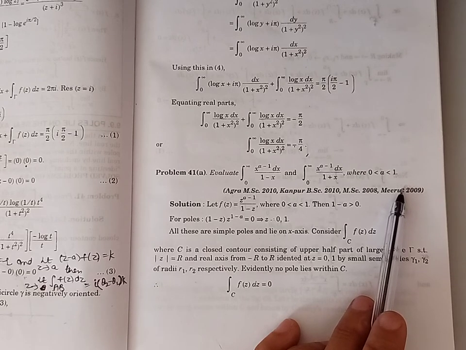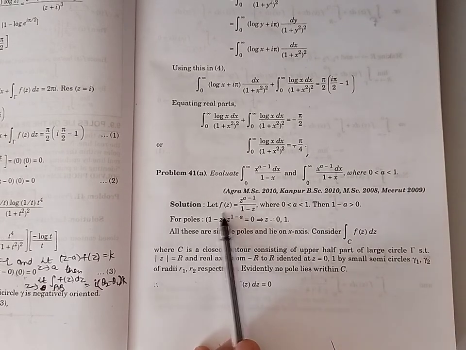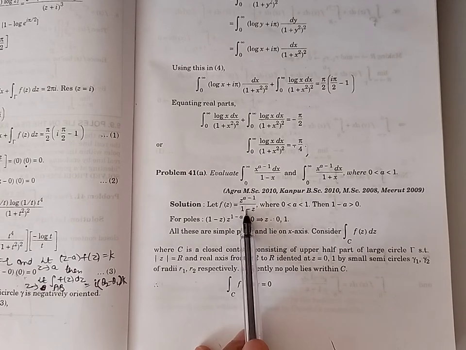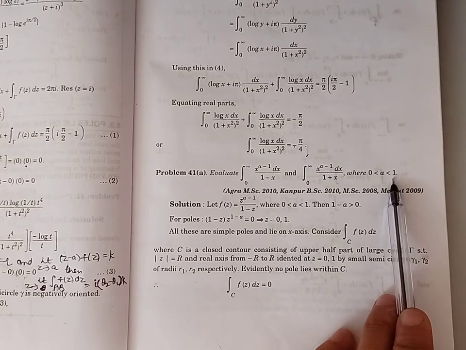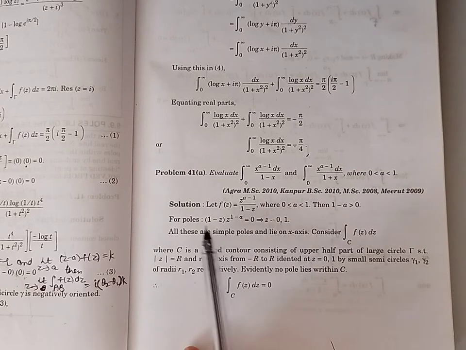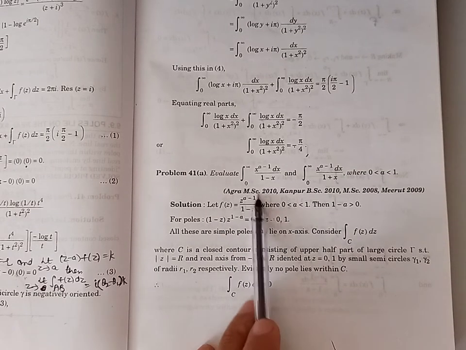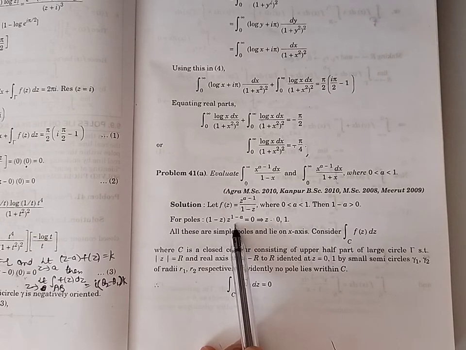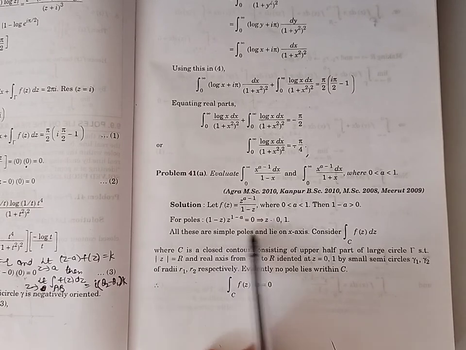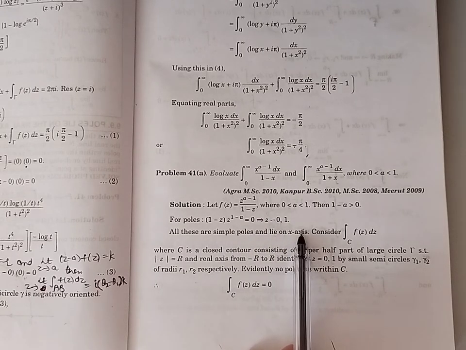Now let us find the poles of the function z raised to the power a minus 1 upon 1 minus z. Now here, because a is less than 1, so 1 minus a will be positive. So the poles of the function are given by 1 minus z is equal to 0 and z raised to the power 1 minus a is equal to 0. So we get two poles of the function. One is 0 and another is 1. These are simple poles and they lie on the x-axis.